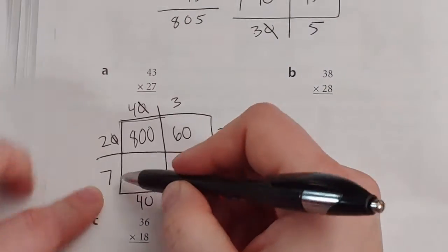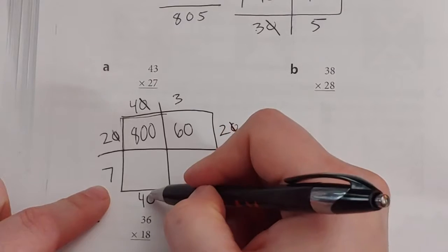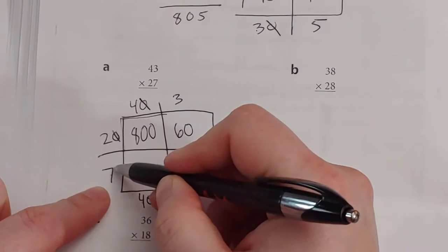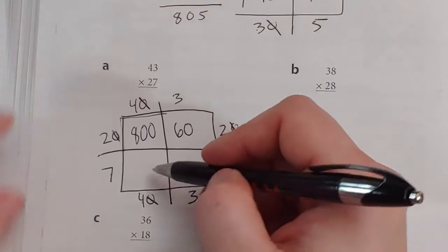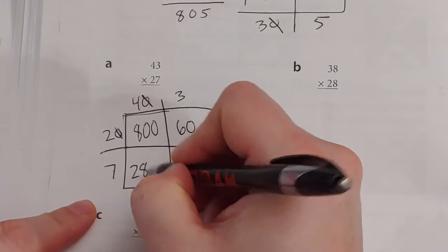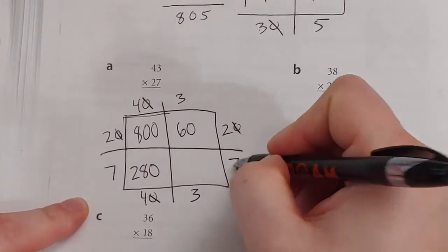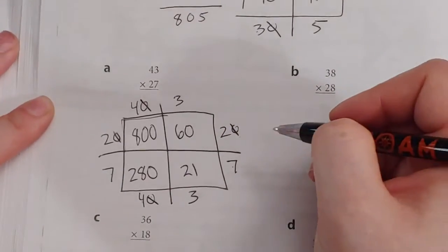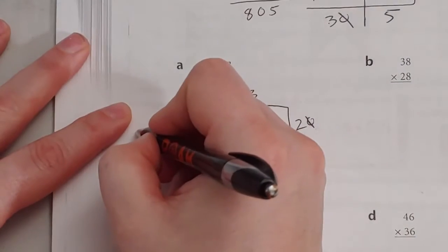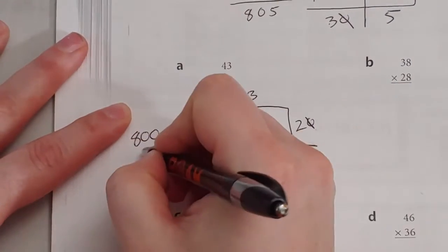Put 1 back. 7 times 40. 7 times 4, so doubled. 7 doubled is 14, 14 doubled is 28. Put the 0 back. 3 times 7, everyone's favorite answer. But now we need to put them back.